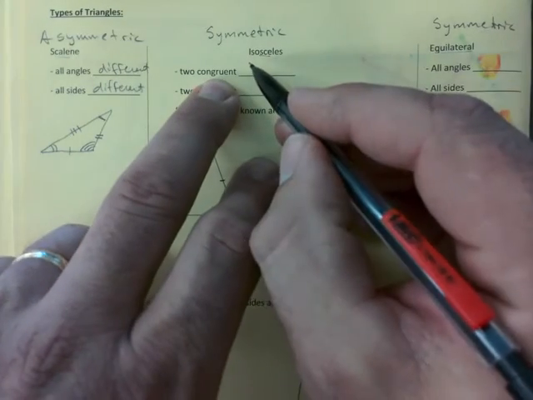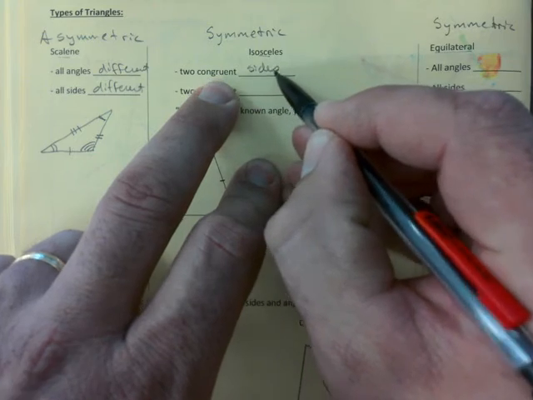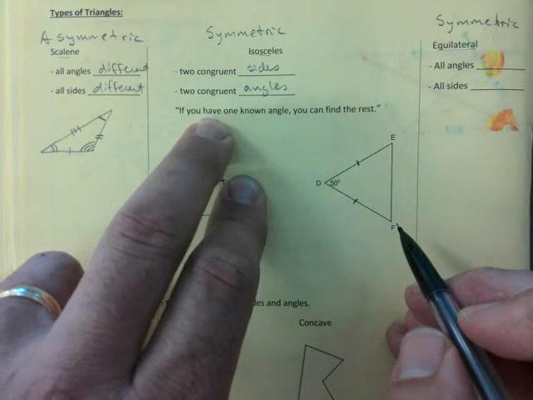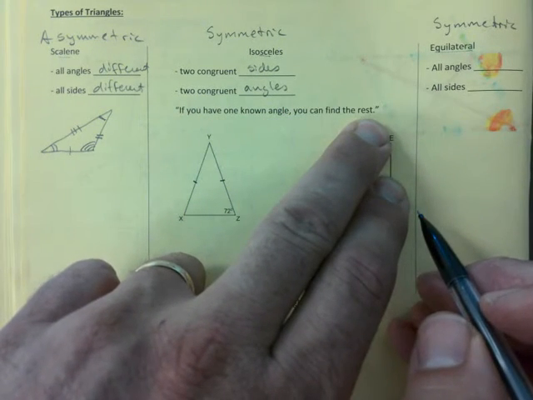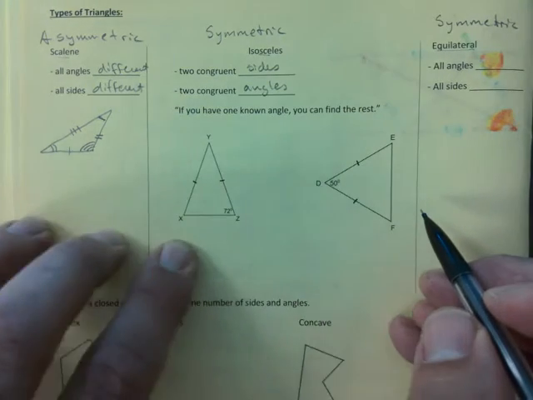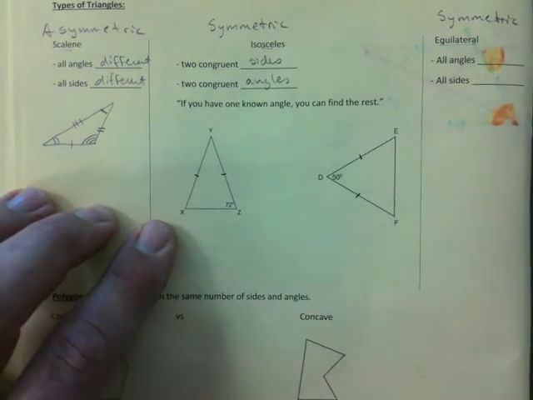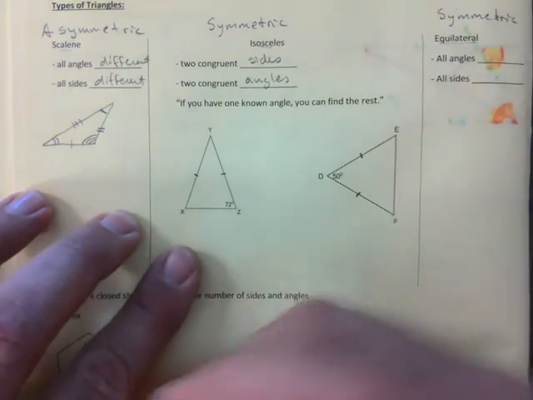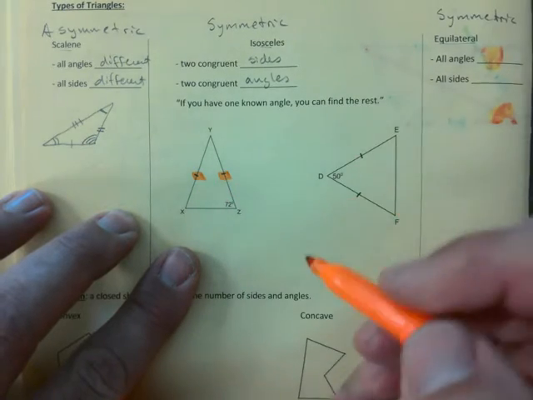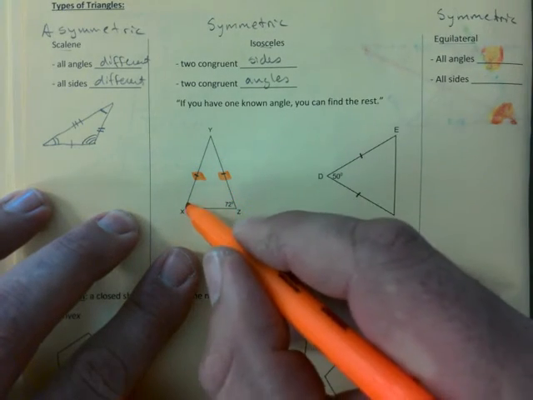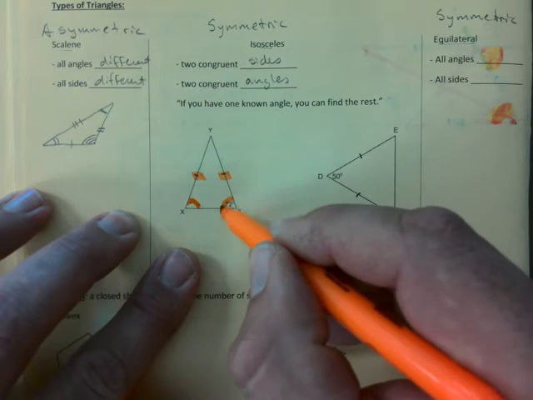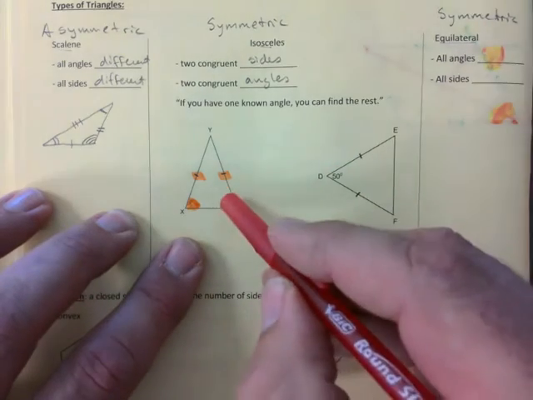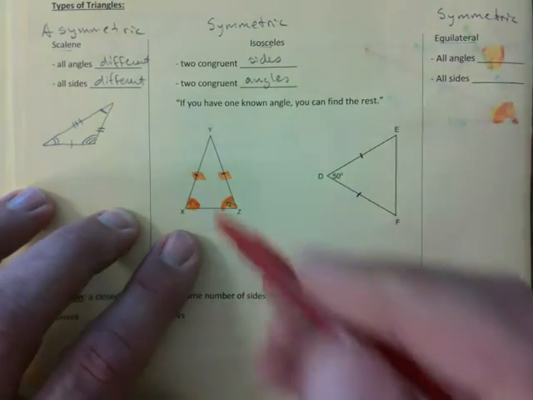And isosceles: two congruent sides, two congruent angles. If you have one known angle, you can find the rest, basically. That's very important to understand, because, watch this. If you have an isosceles triangle, you see these markings, focus on the angles that are across them. There's something we know about the angles that are across them that are also congruent. So if this is 72 on this side, we know, right?